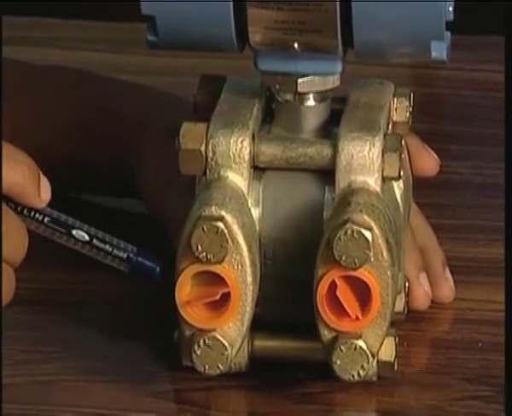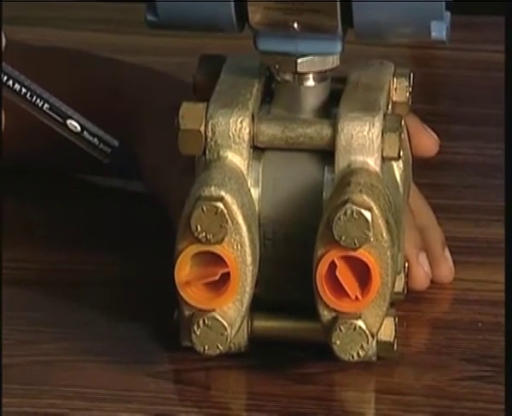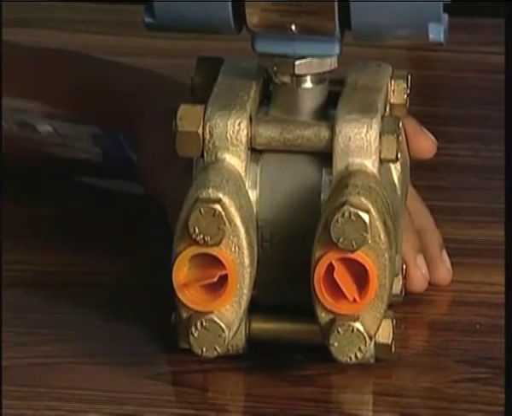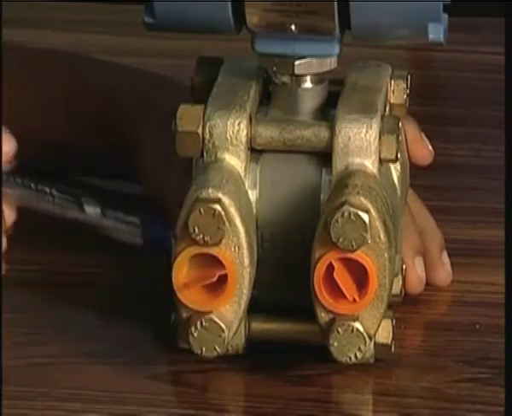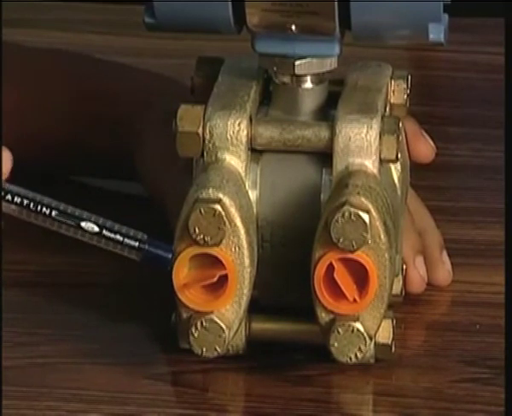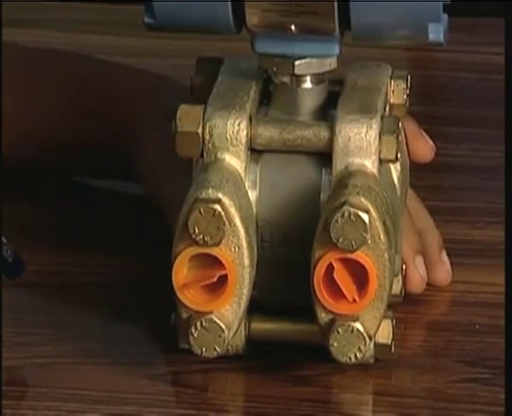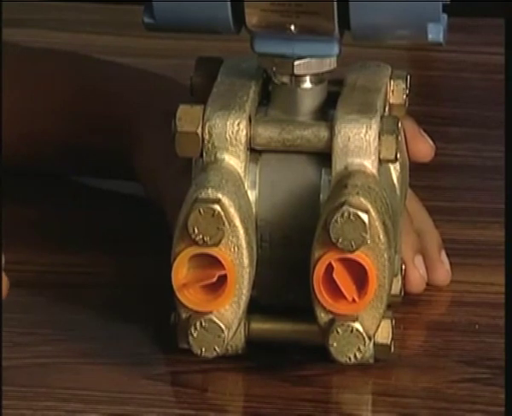Now, you can see here, this is basically a capacitive type DP transmitter. Here we have an upstream pressure tap, and here you can see the downstream pressure tap. So, you can open it and connect the upstream pressure tap here. Inside, we have capacitors with movable plates, and the insides of the two capacitors are plated with some metal.